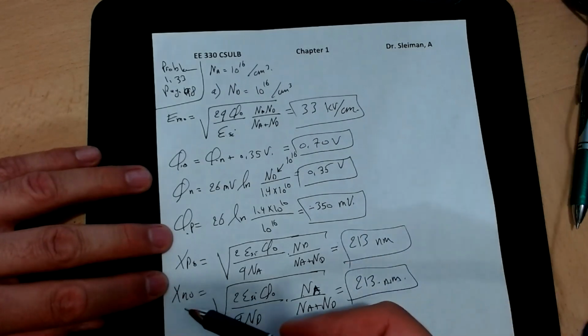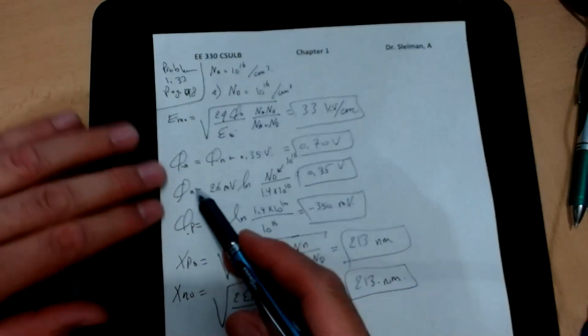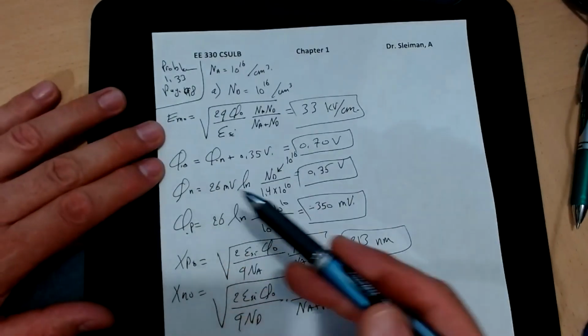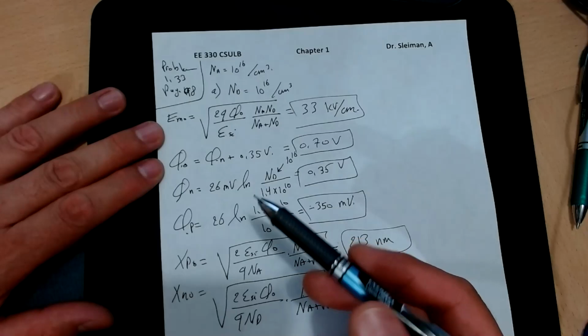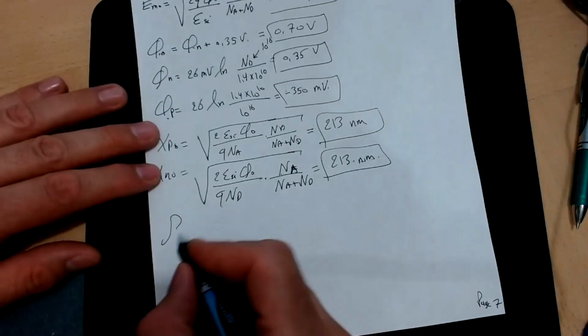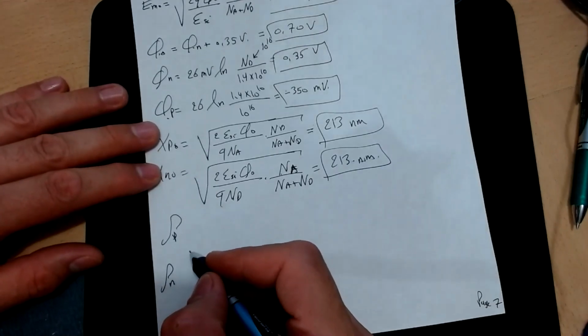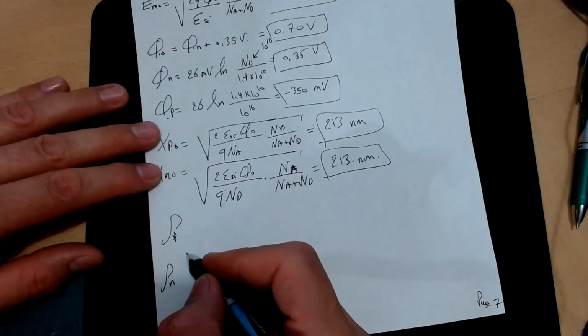So we have X and 0, XP0, phi P, phi N, phi 0, EM0, and the rho P and rho N. What are the values of rho P and rho N? We need to use the formula.